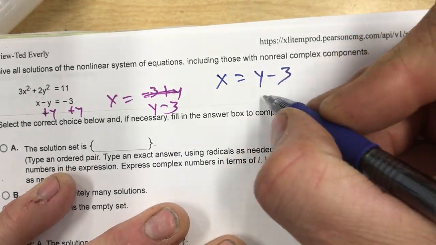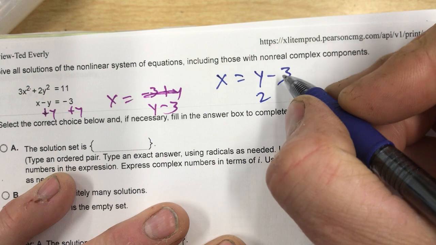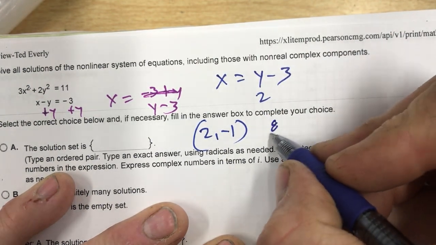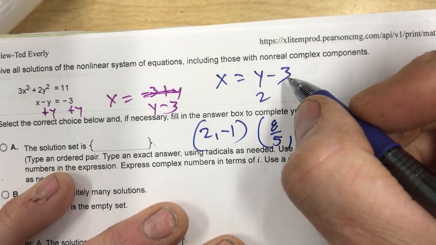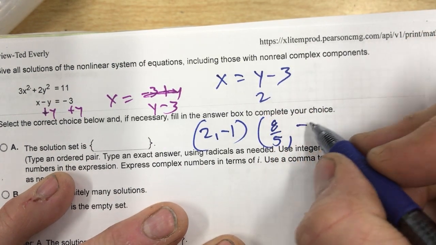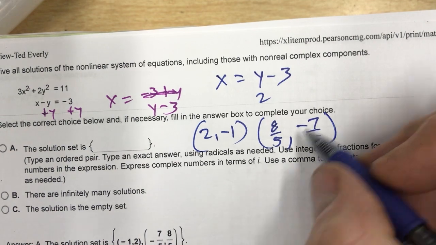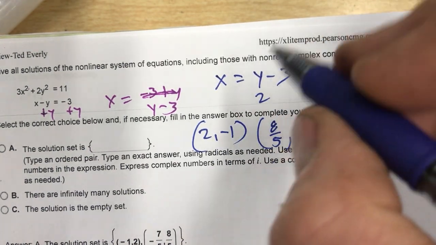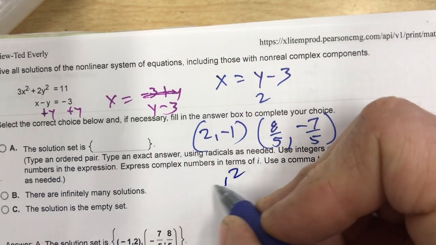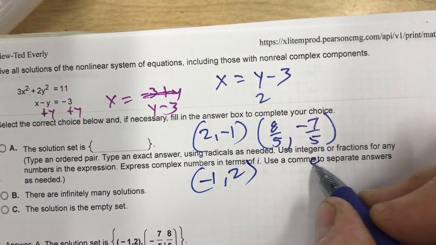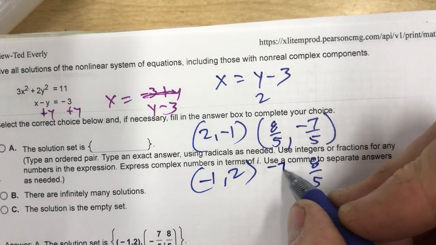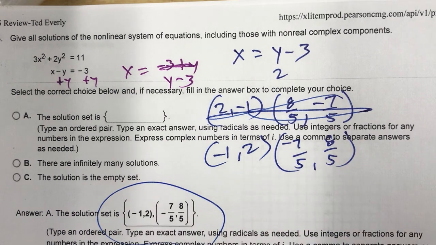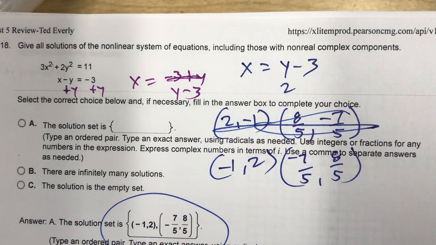So now if I put 2 for y here, 2 minus 3 is negative 1, so (negative 1, 2) is one answer. And if I put 8/5 in, 8/5 minus 3 is negative 7/5. Oh, you know what? I got them backwards. I put 2 in for y, so 2 should be over here. I put 8/5 in for y. I did it right, but I put them in the wrong spots. Anyway, there's my answer right there. I'm not going to say nailed it because I made a little mistake there.